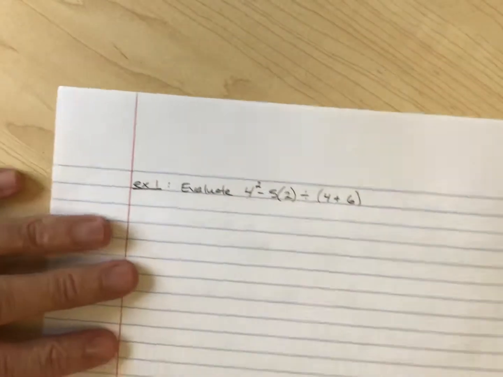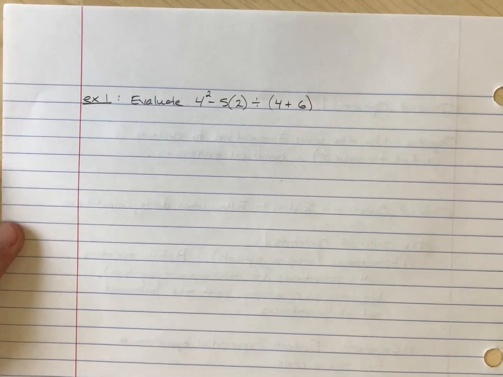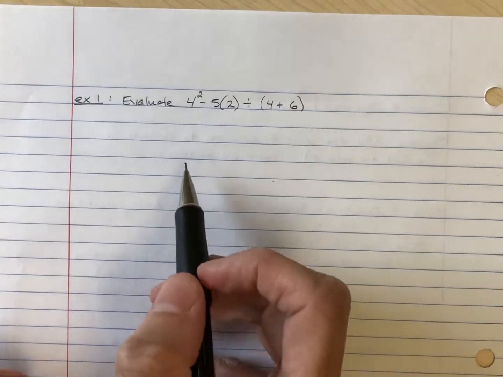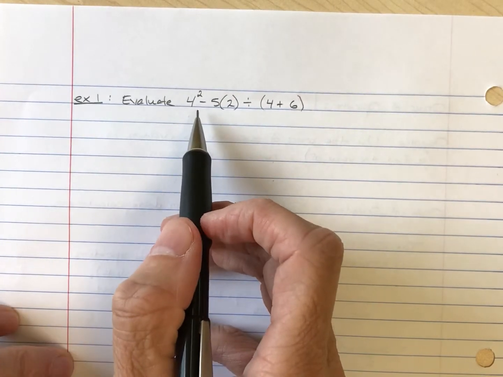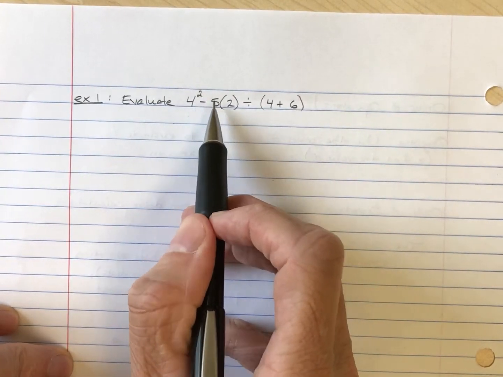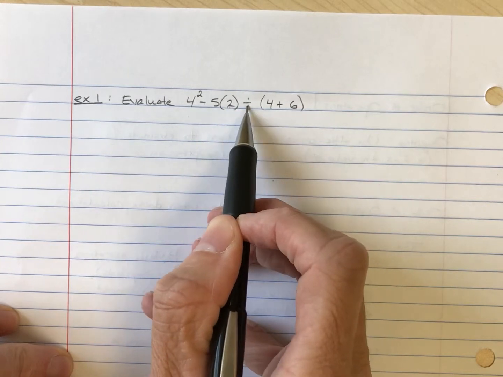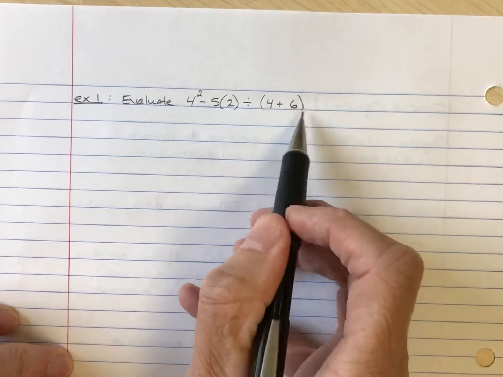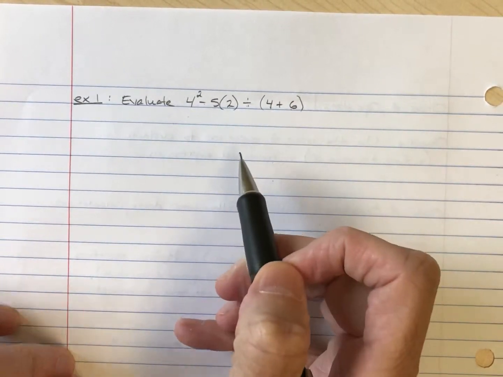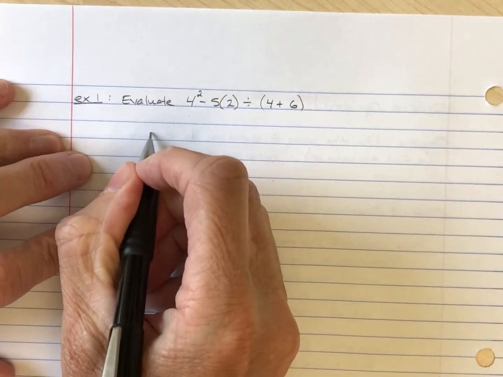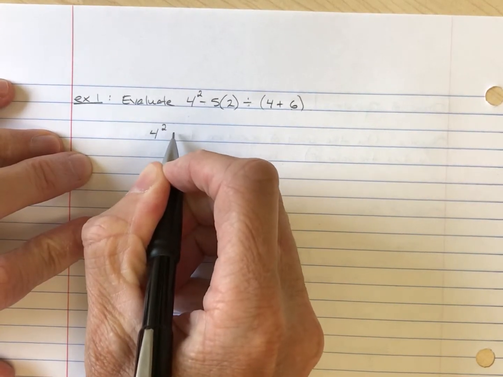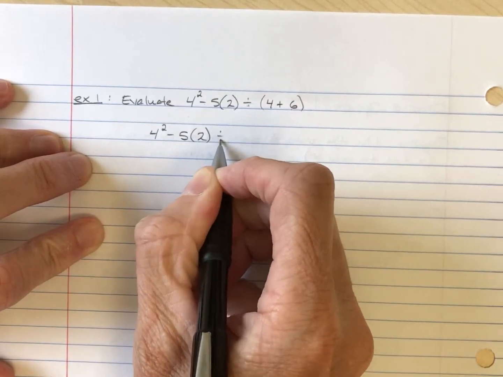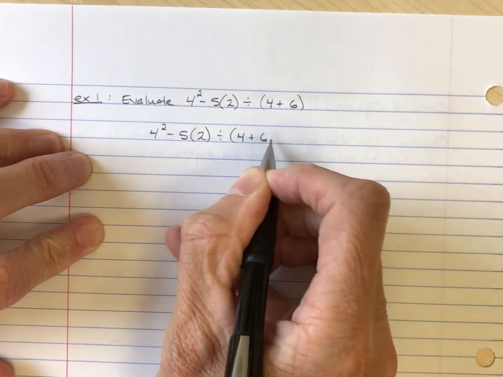All right, let's take a look at a couple of examples. Let me turn my paper over here. All right, okay, so example 1, let's evaluate this numerical expression: 4 squared minus 5 times 2 divided by the sum of 4 and 6. The parentheses tell me we're going to have to do a sum before we move anything else. Okay, I'm going to rewrite it, 4 squared, so I can kind of work it down and mark it up, minus 5 times 2, divided by 4 plus 6, okay?